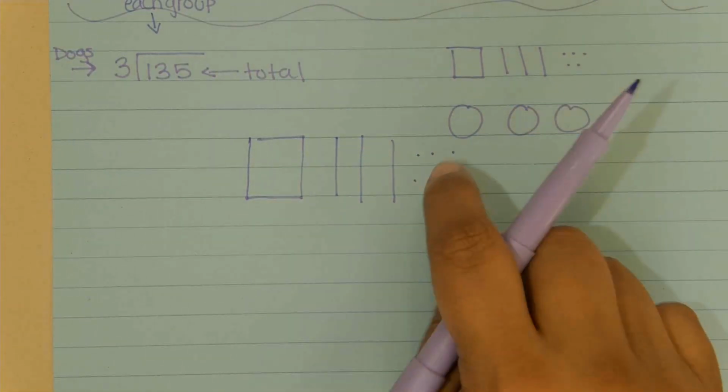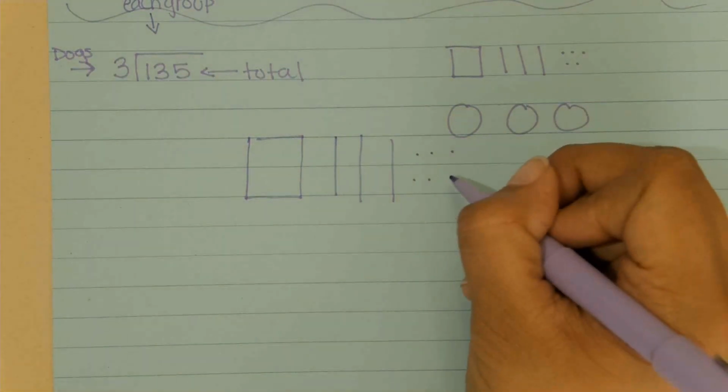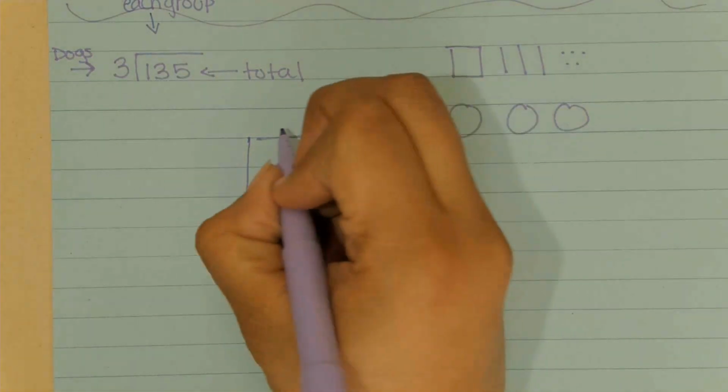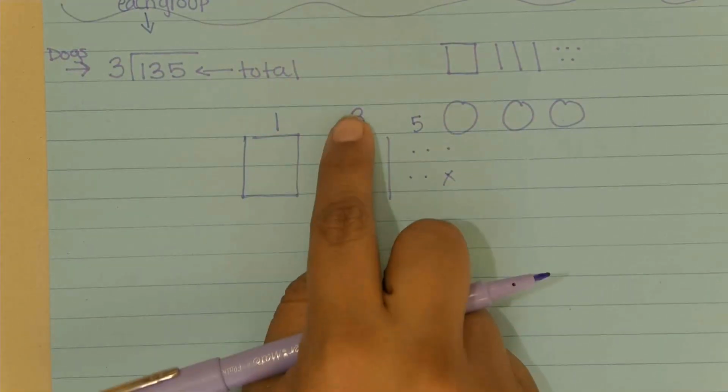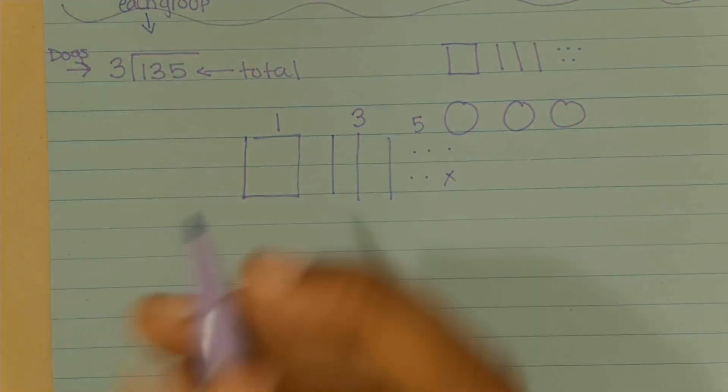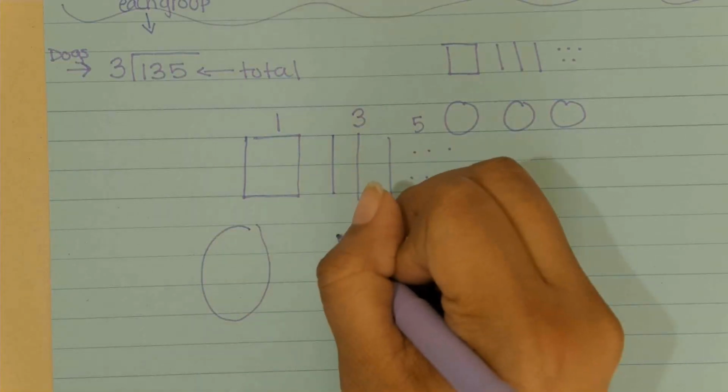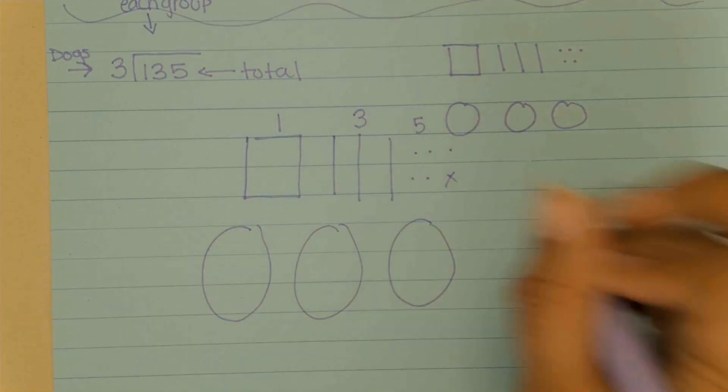Oh, sorry. Disregard that one right here. So let's go ahead and look at this. I have 135. 1 flat, 3 tens, 5 ones. And I have my 3 dogs.